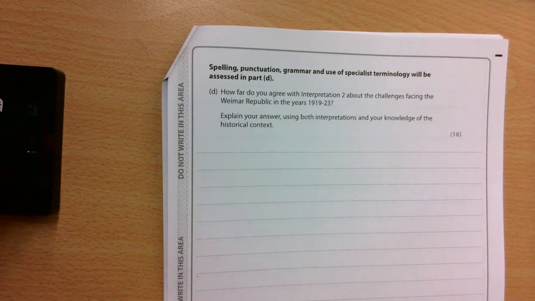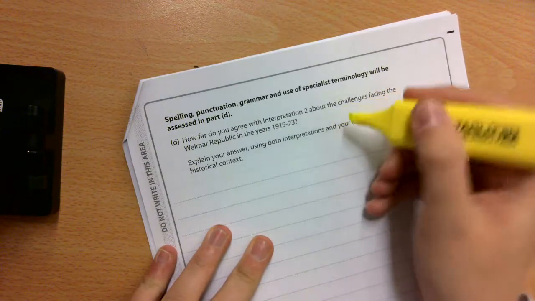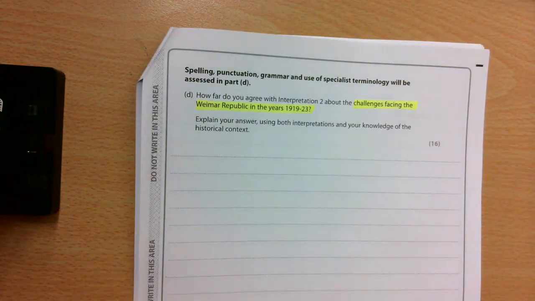So we're going to start off just by looking at the question itself. And we're going to do what we always do. We're going to start off by highlighting the focus of the question. Always comes at the end of that first sentence. This is what we're supposed to be talking about.